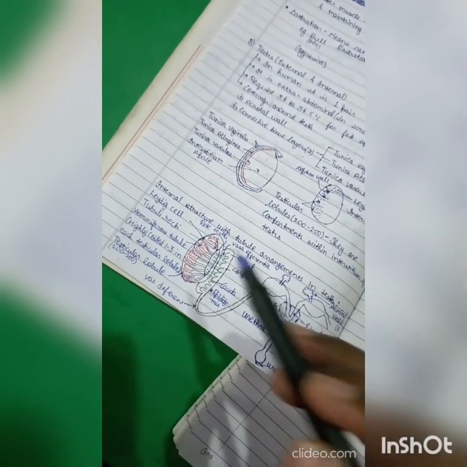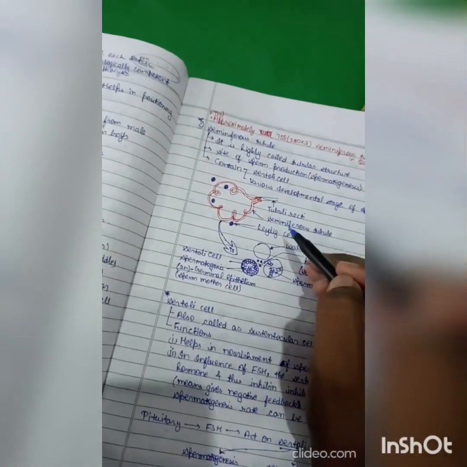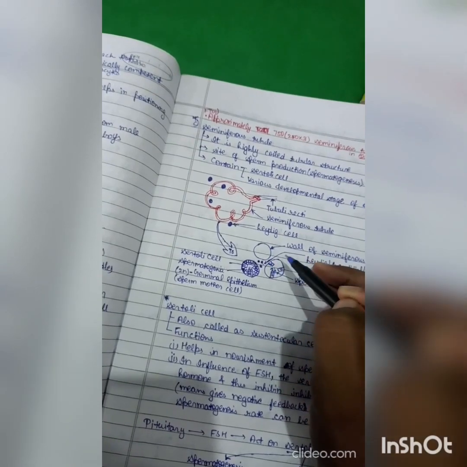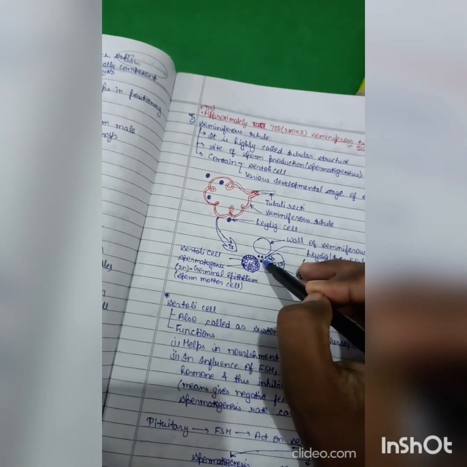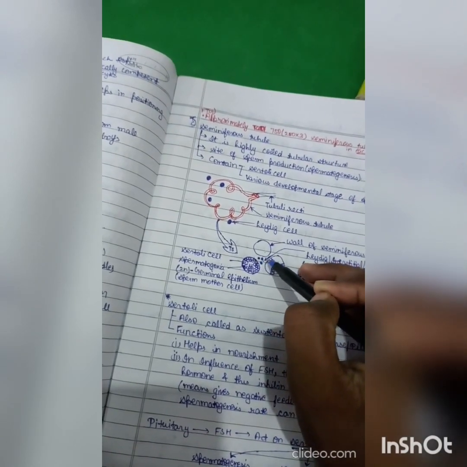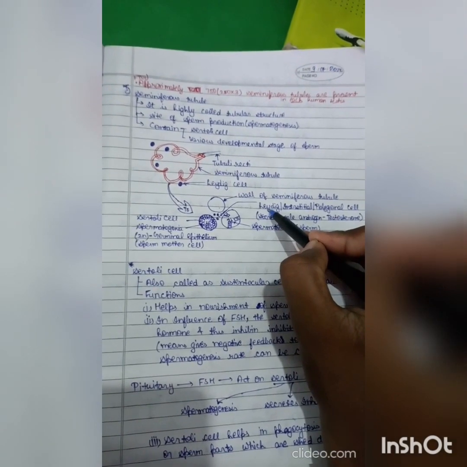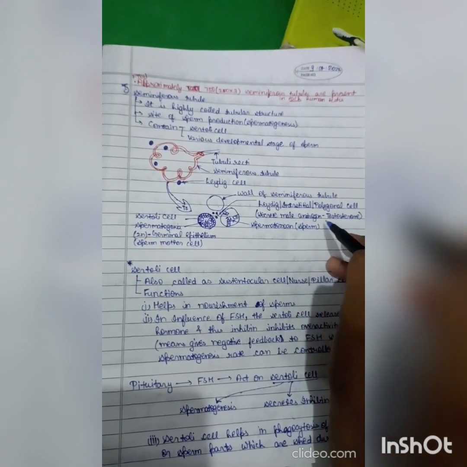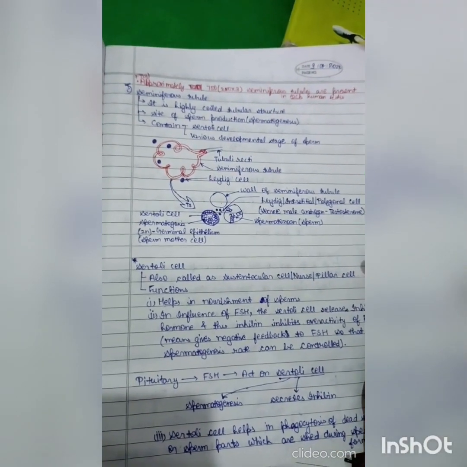These three seminiferous tubules are present in a single testicular lobule. This is the space present in between them, which has the Leydig cells. As I mentioned, they secrete the male androgen called testosterone, which provides secondary sexual characters.